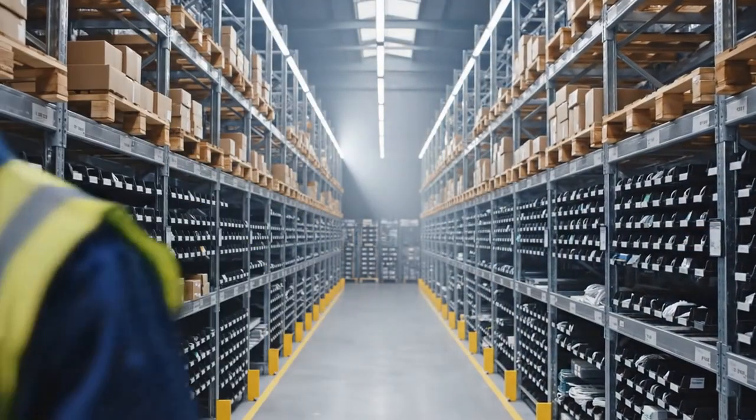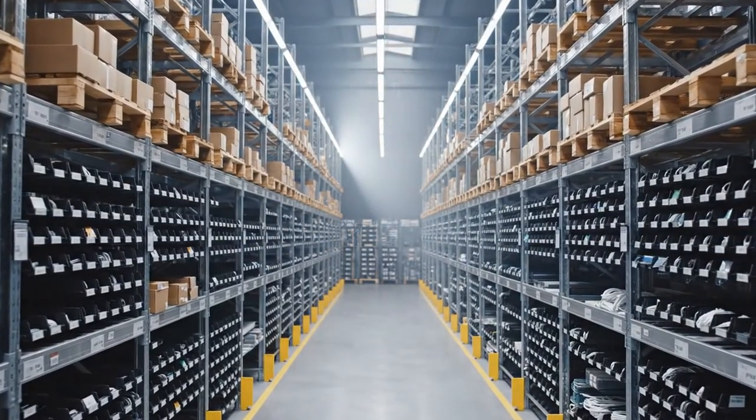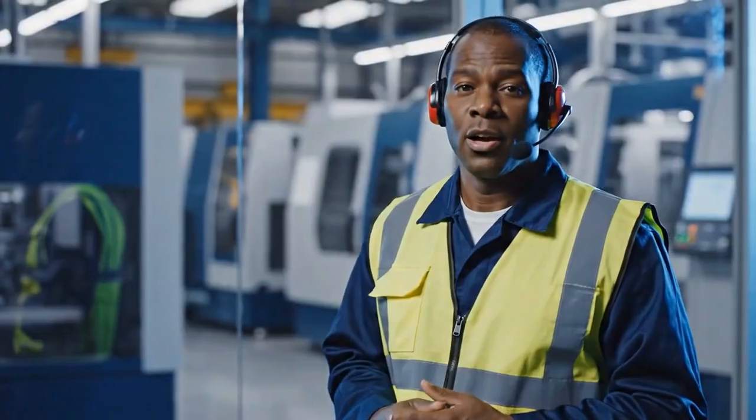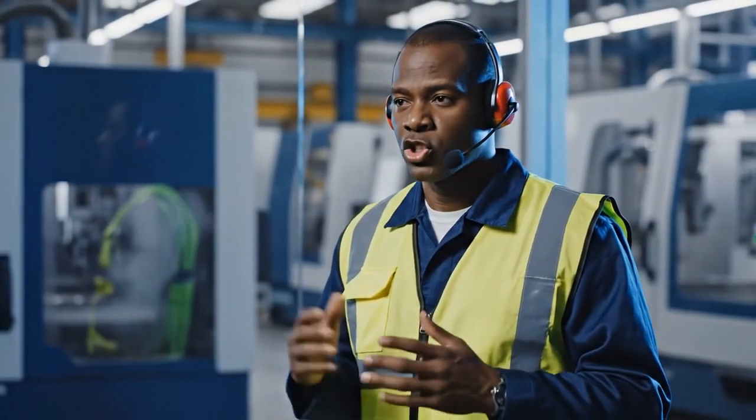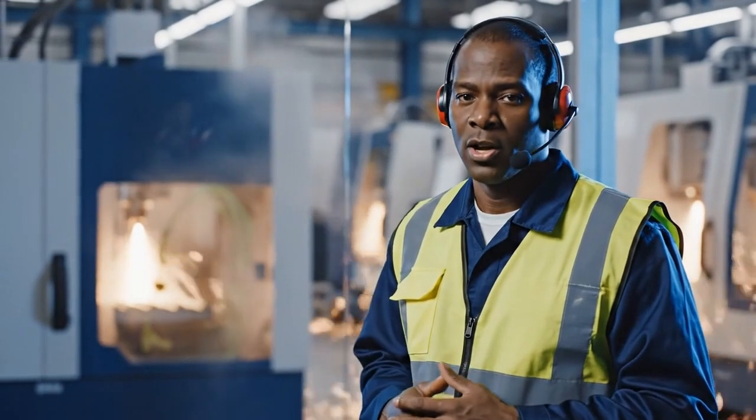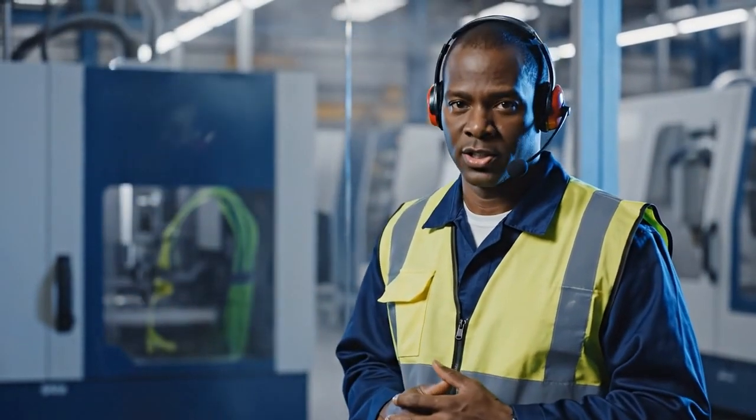Welcome to the main distribution center. Safety protocols are strictly enforced, and organization is key to our success here. Right here is the initial cutting phase. We ensure the material is precisely prepared before it moves to the next stage of operations.